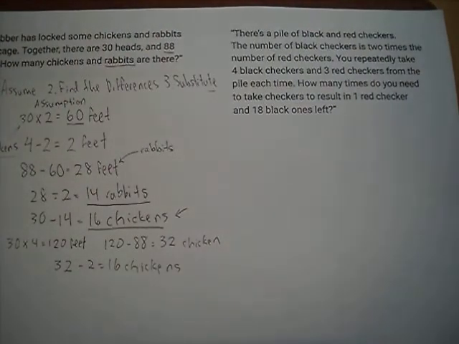There's a pile of black and red checkers. The number of black checkers is 2 times the number of red checkers. You repeatedly take 4 black checkers and 3 red checkers from the pile each time. How many times do you need to take checkers to result in 1 red checker and 18 black ones left?